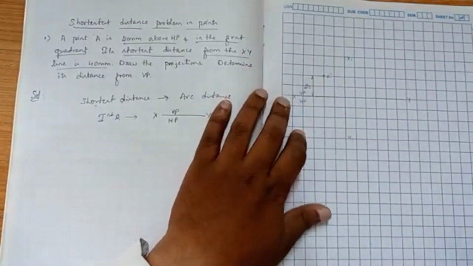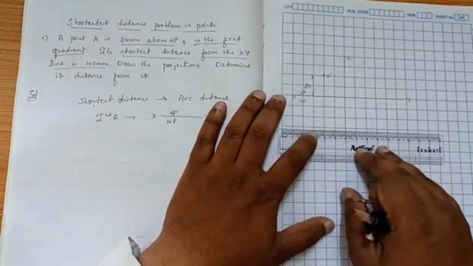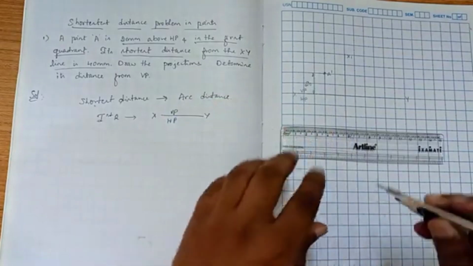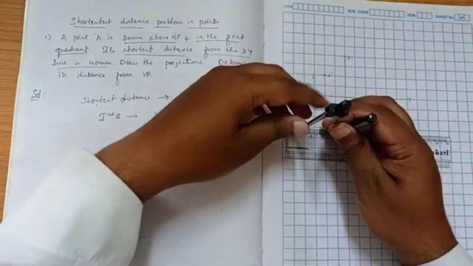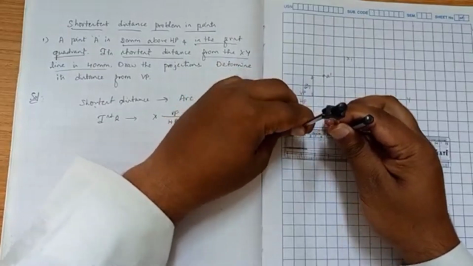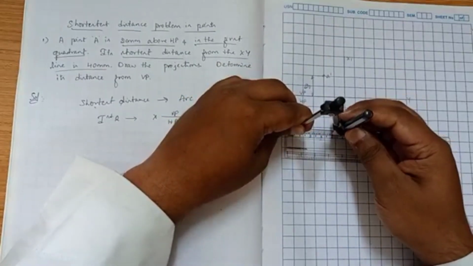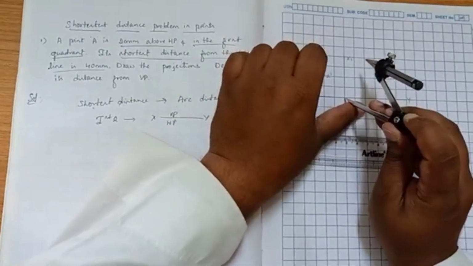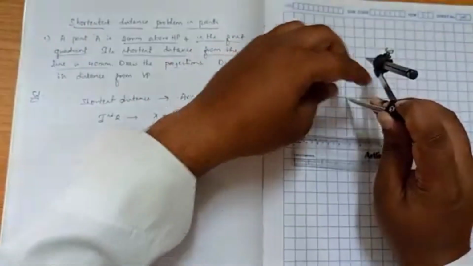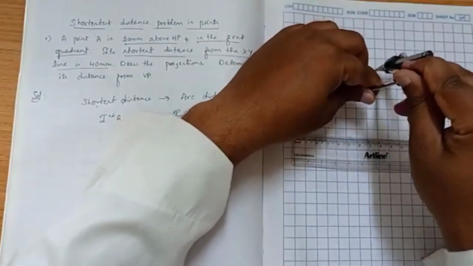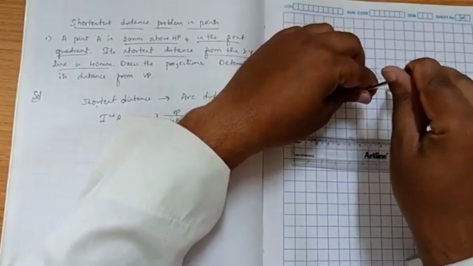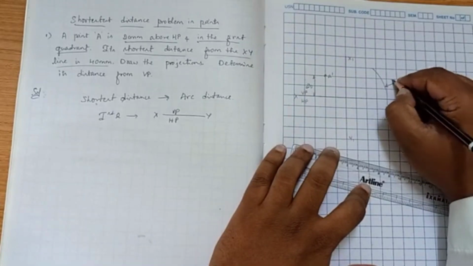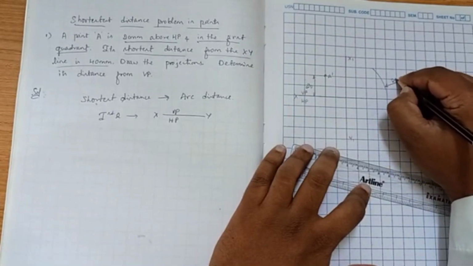For that we have to consider a scale here, and we have to consider 40 mm. So take the compass and measure 40 mm, which means 4 centimeter. From this point take exactly 40 mm, and from this intersection point you draw an arc. After drawing the arc, mention the radius, R40.